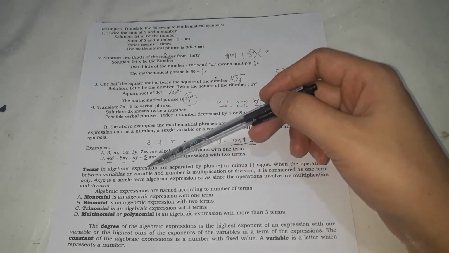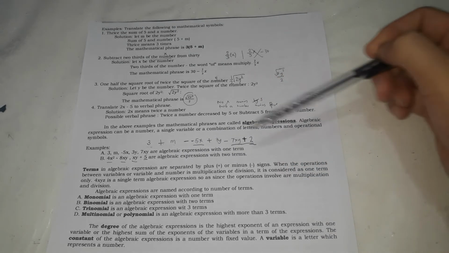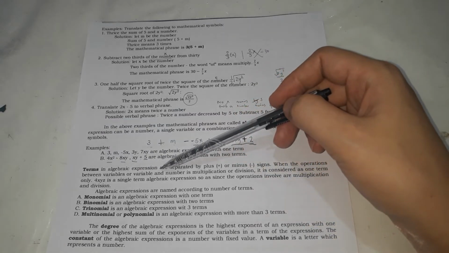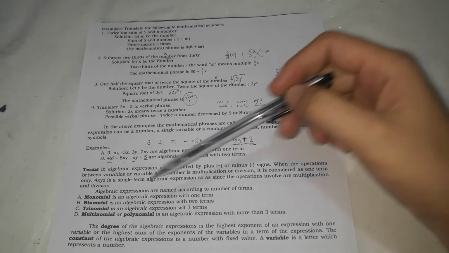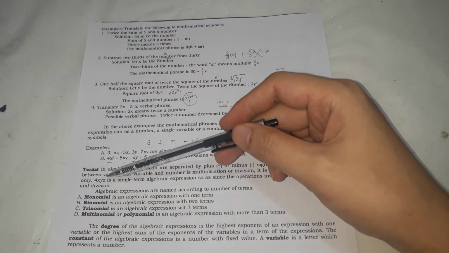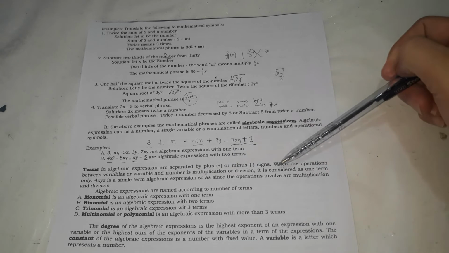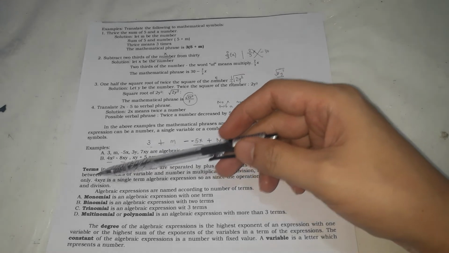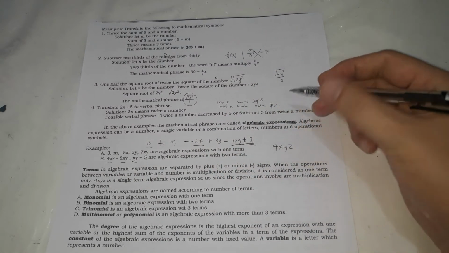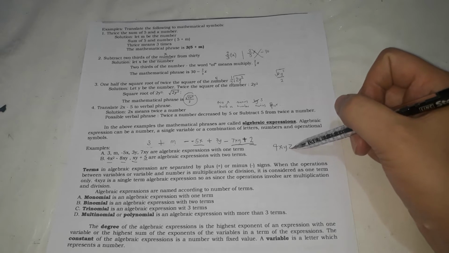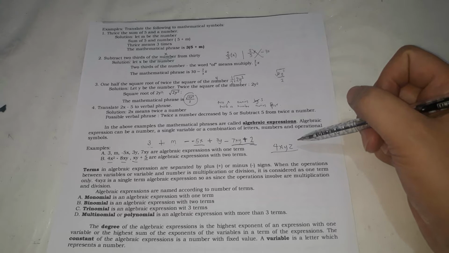And here is the definition of terms. Terms in an algebraic expression are separated by plus or minus signs. When the operation between variables or variable and number is multiplication or division, it is considered as one term only. For example, 4xyz is a single term algebraic expression, since the operations involved are multiplication and division. For 4xyz, ibig sabihin nito 4 times x times y times z. However, if the operation is multiplication, it is only considered one term.